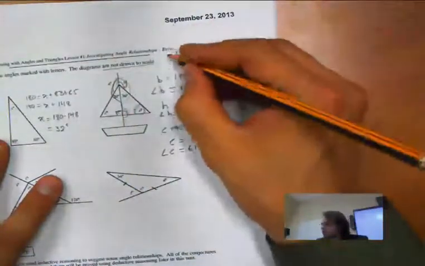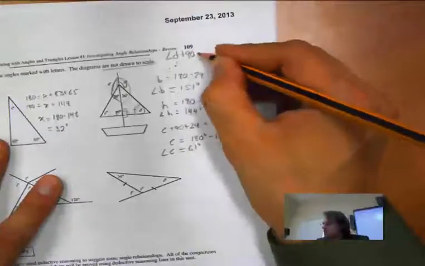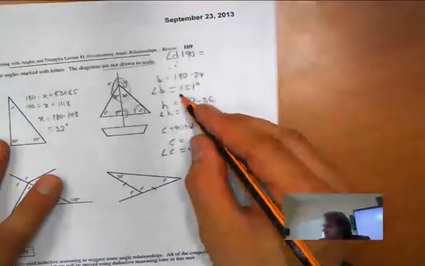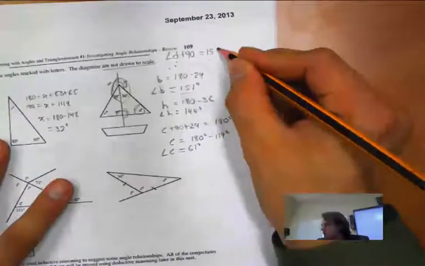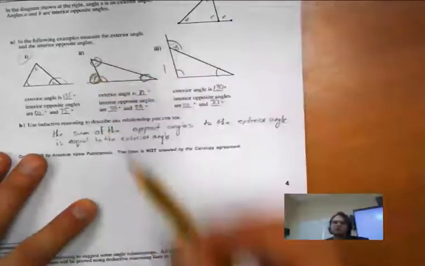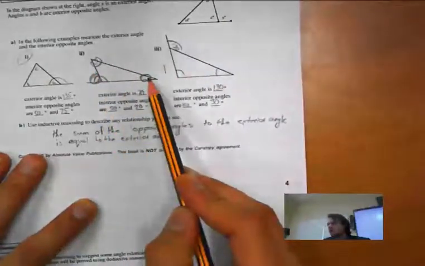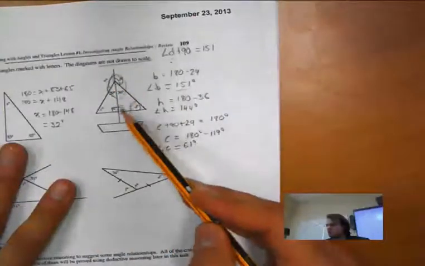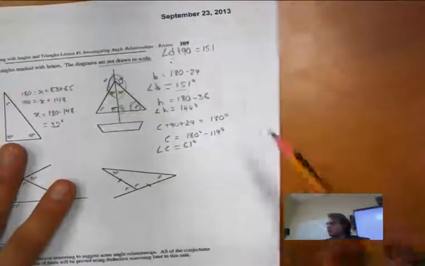So angle D plus this 90, these two angles must equal angle B. So angle D plus 90 degrees must be equal to, what is angle B? 151. That's using our exterior angle that we learned from before. We said these two angles added together equal this third angle. So this angle and this angle added together will equal the exterior angle. Here we have our exterior angle is equal to these two opposite angles added together.